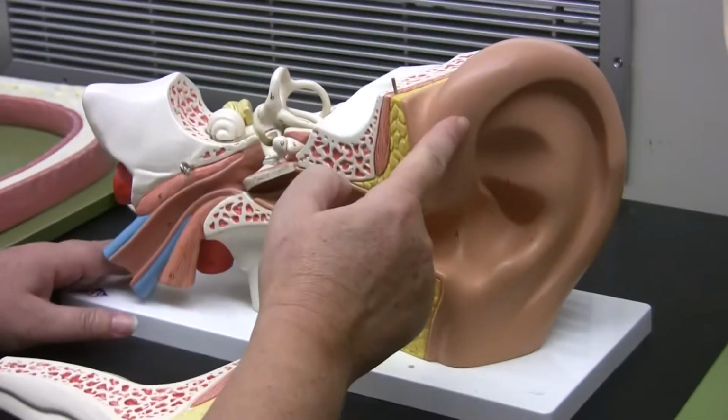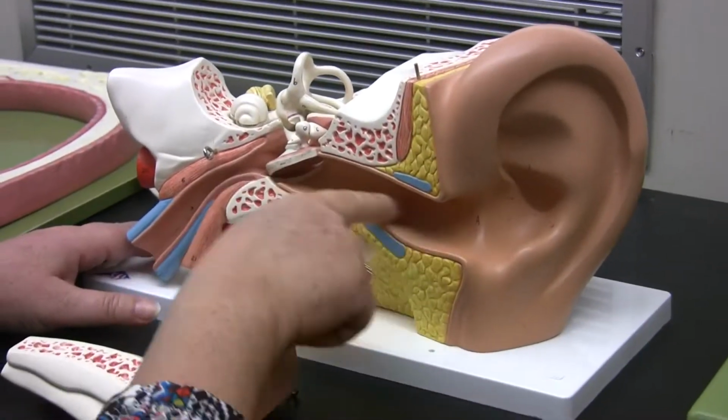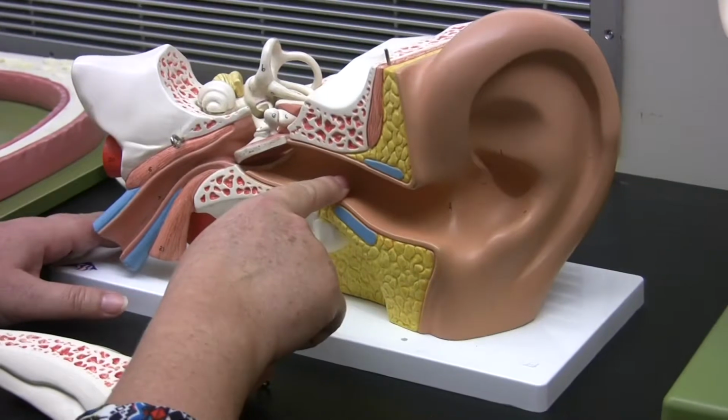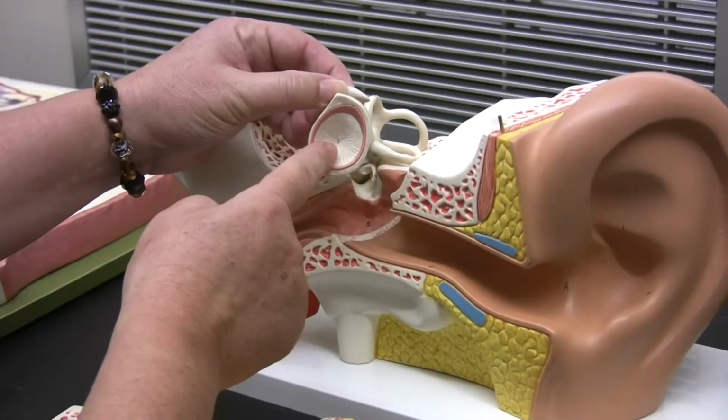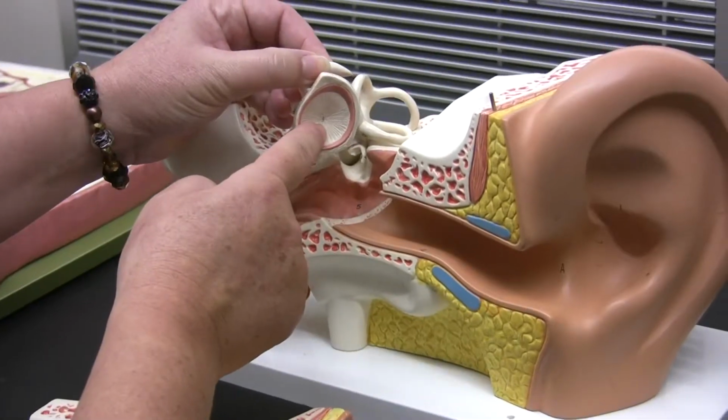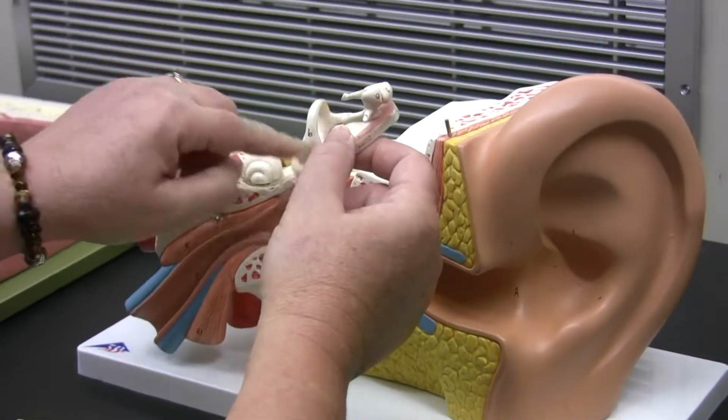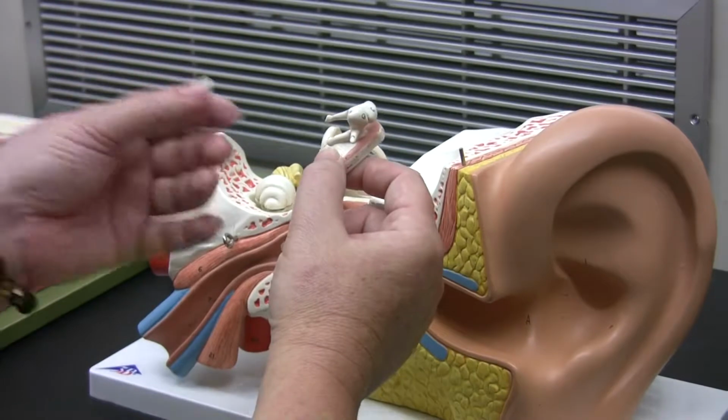So this is the pinna, or the auricle. That would be the external auditory canal. From there, we're going to tag that structure, which is the tympanic membrane, or tympanum. And then we're going to talk about the bones that are associated with the ear.